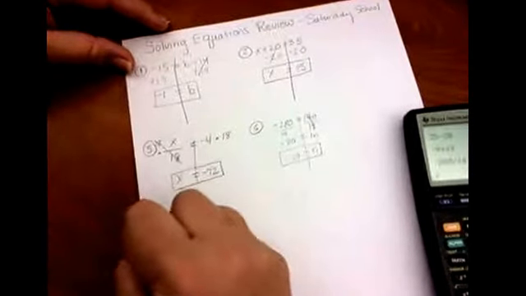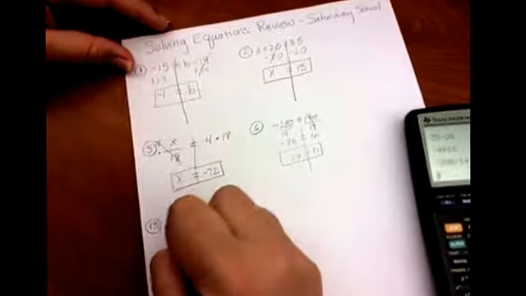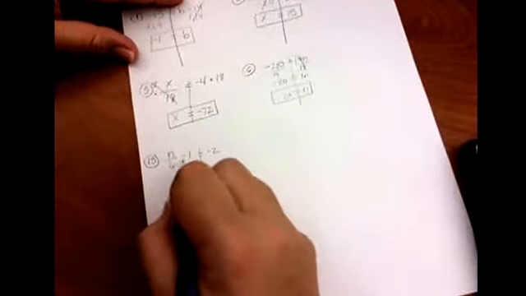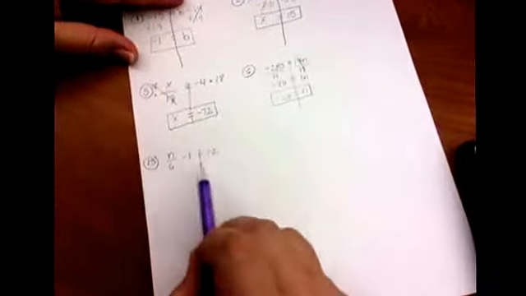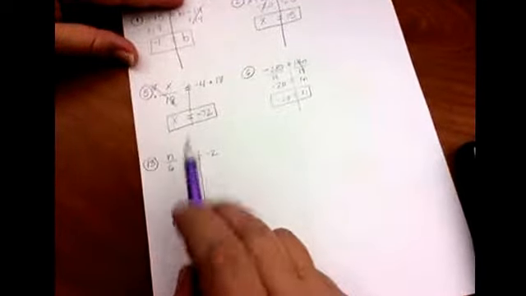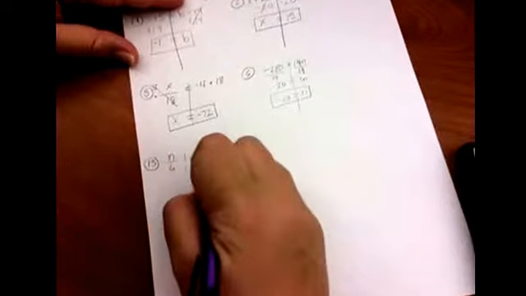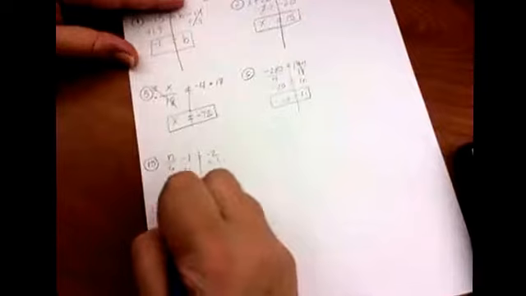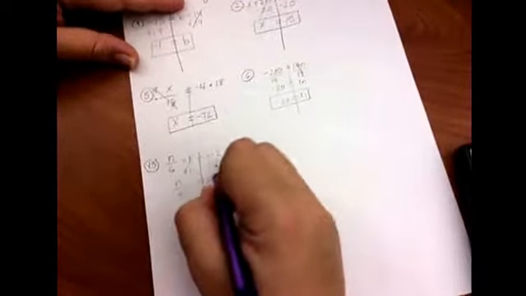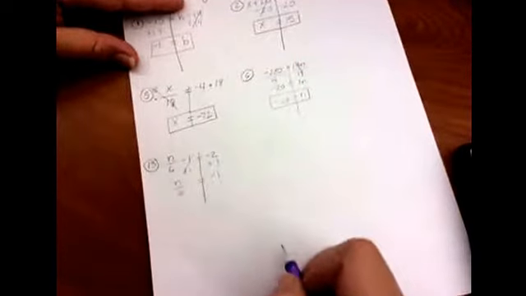N over 6 minus 1 equals negative 2. So focusing on my side with the n, what's happening to n? They're dividing by 6, then they're subtracting 1. So I need to focus on the constant term that's over here, which is my negative 1. I need to do the inverse of negative 1, which is adding 1. And I need to rewrite my equation. N over 6 comes down, equals, because these cancel out, negative 2 plus 1 equals negative 1.